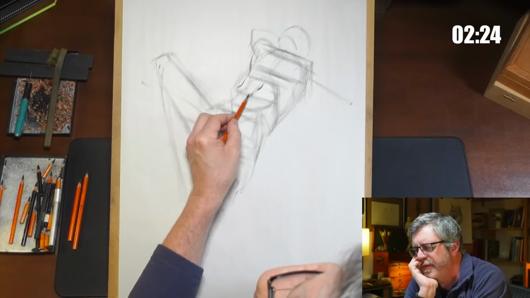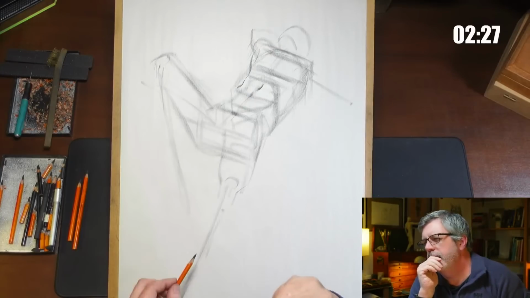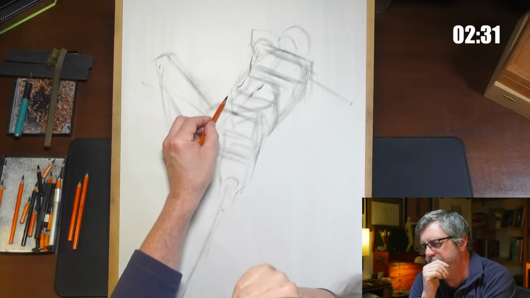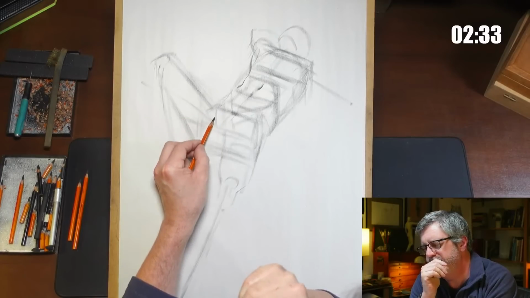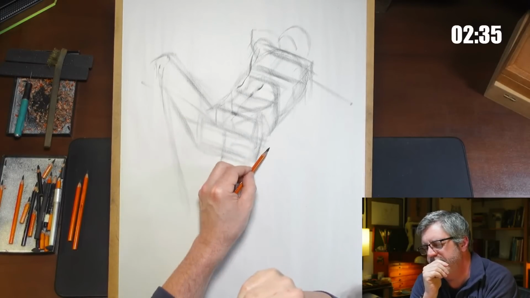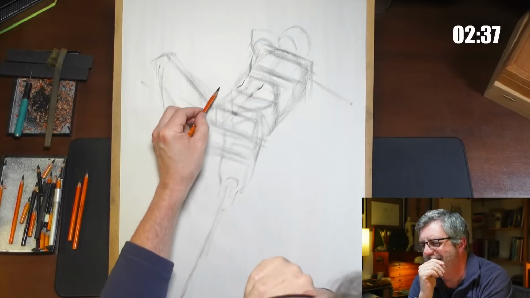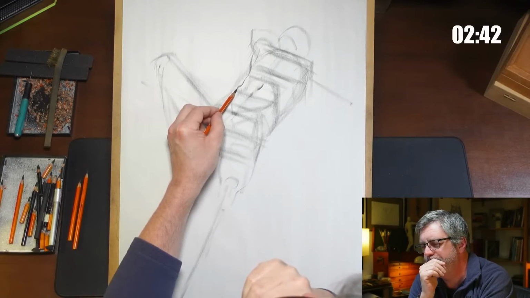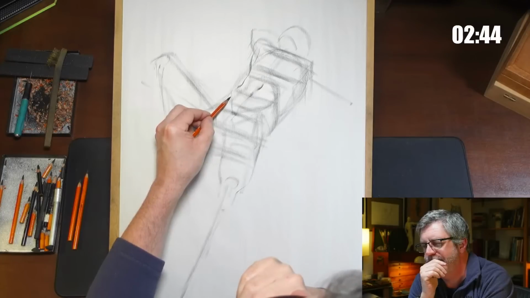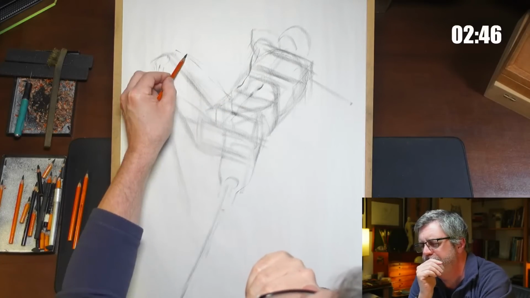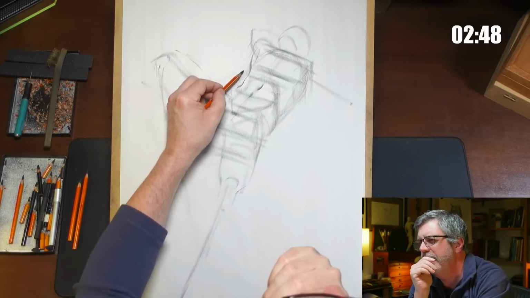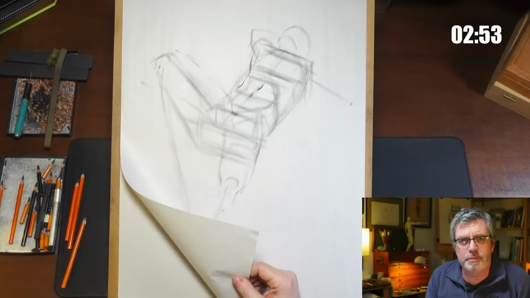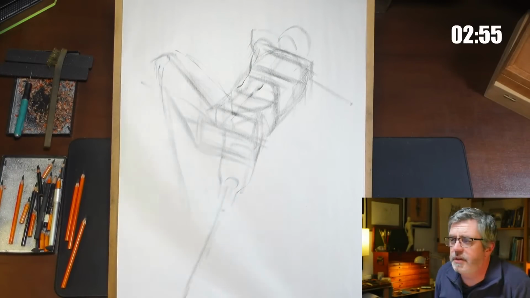I think I can fix it to here. Well, this is going to be a mess. See, shouldn't have done this drawing. And this is about here. It's way closer. I'm starting over on this one. This is unsalvageable. Sorry.